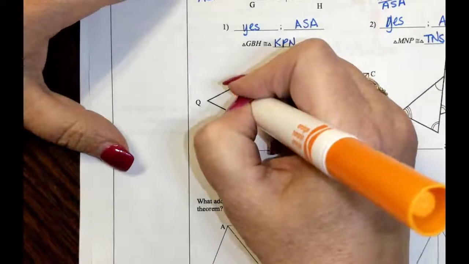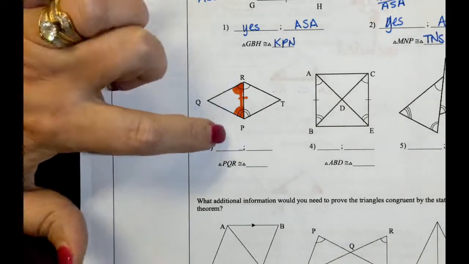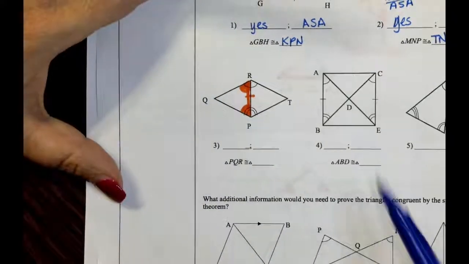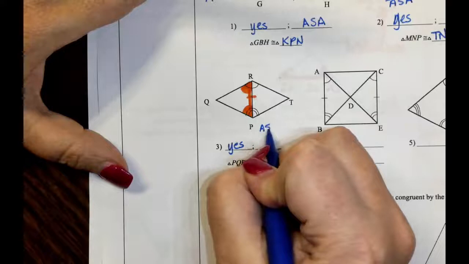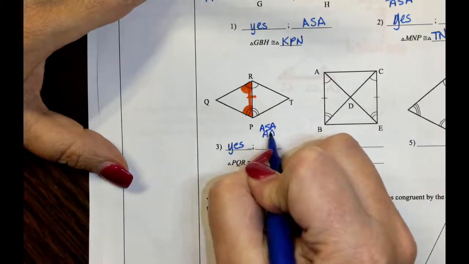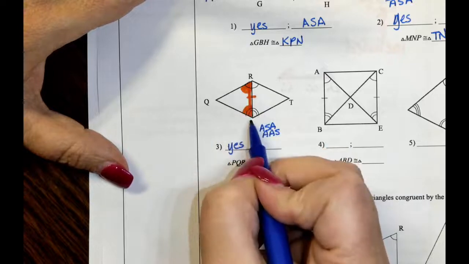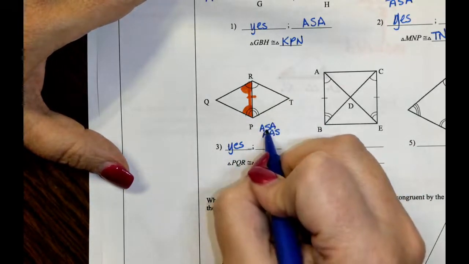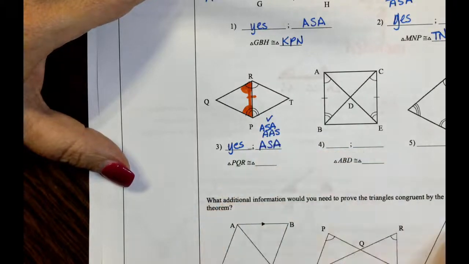Okay, don't forget this side is congruent to itself. RP is congruent to RP. So we have angle R, we have angle P, and we have side RP. 2 angles, 1 side. That means yes. The question is, is it angle side angle or is it angle angle side? I have Q, I have R, and I have P, and I have side RP. That means it's included, so that would be angle side angle.